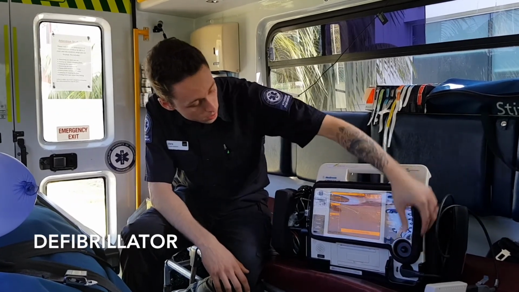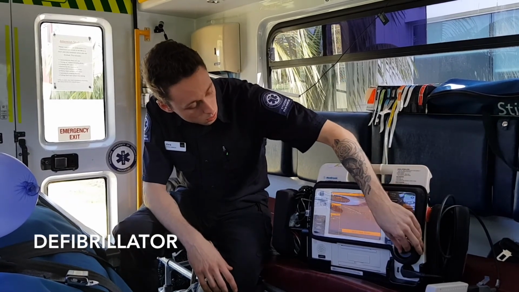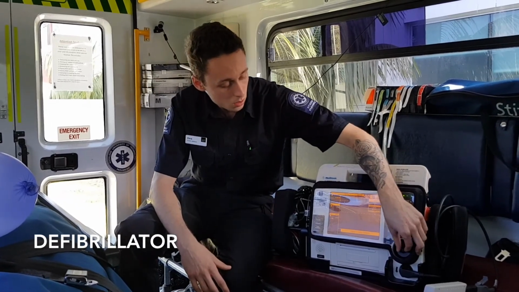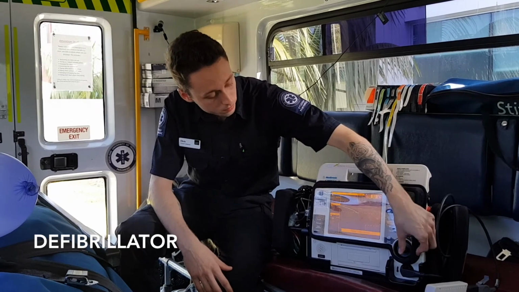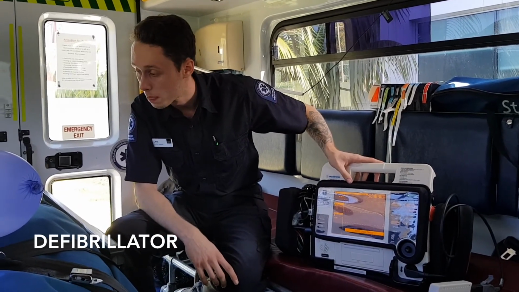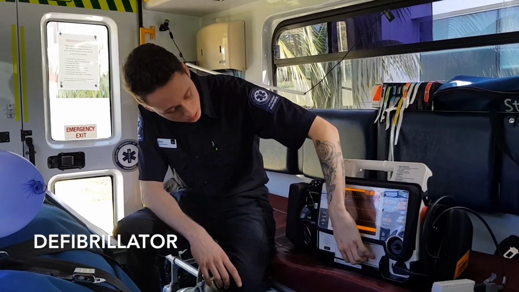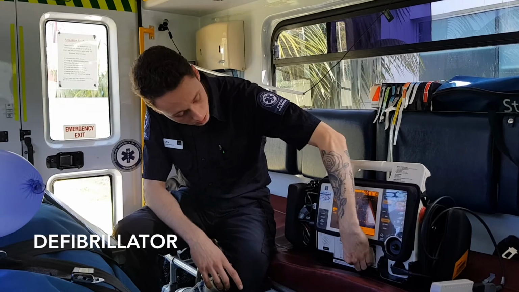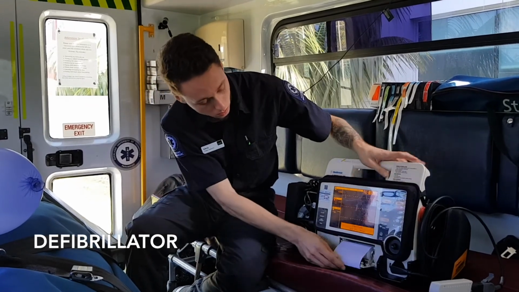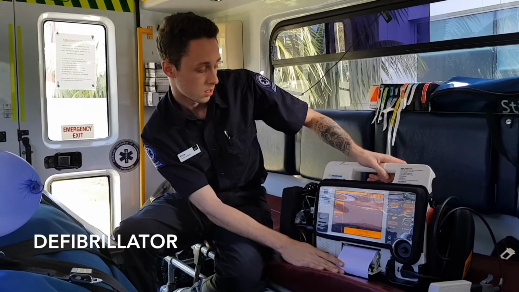Go with 1.0 for now. To change the leads, we'll select the 3 lead for now. The paper for the printer is held here when wanting to change it, and that's the LifePak top.